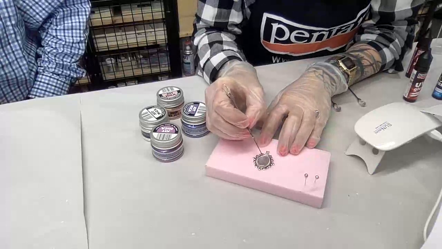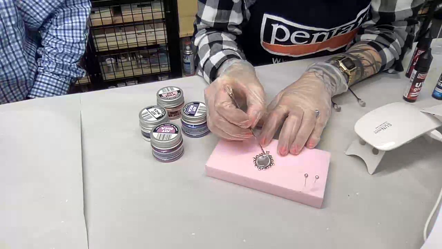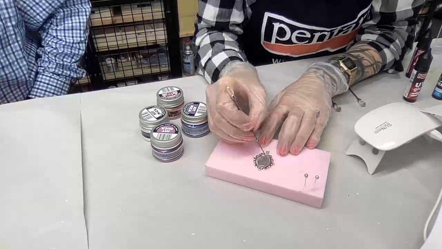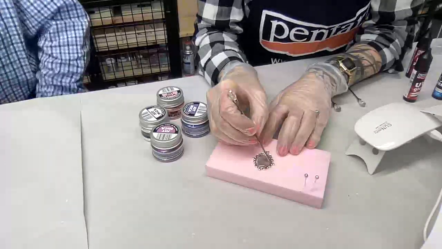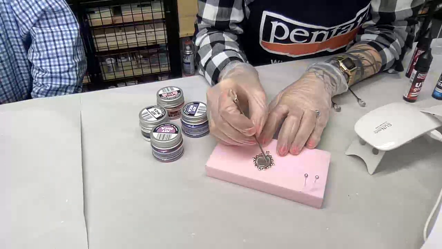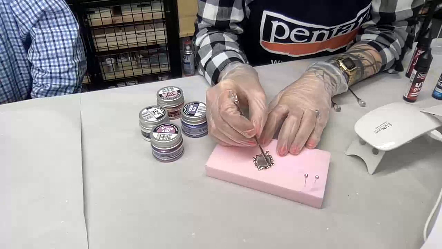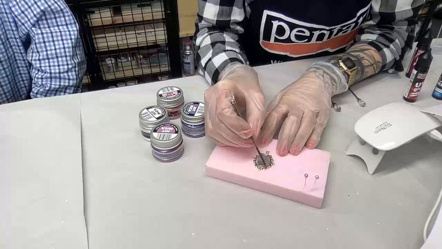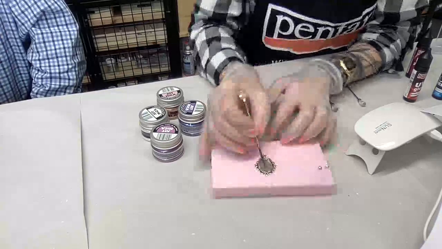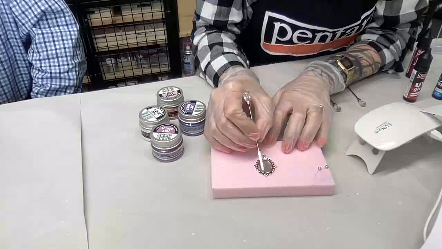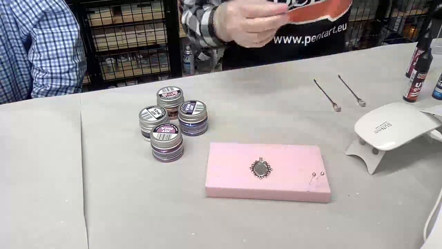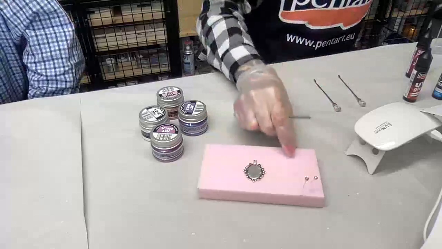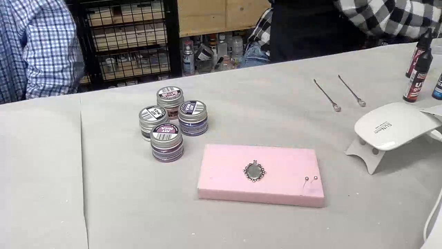So we have to use 2 to 3 millimeter thickness maximum. If we want to make a thicker object, we have to make it in several layers. This is one difference between the UV resin and the epoxy.